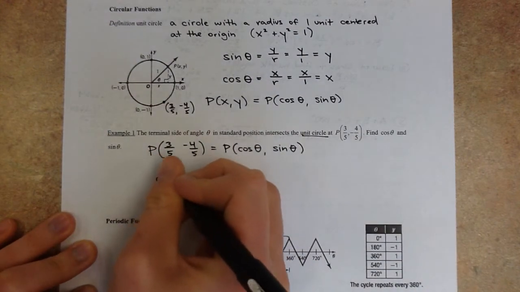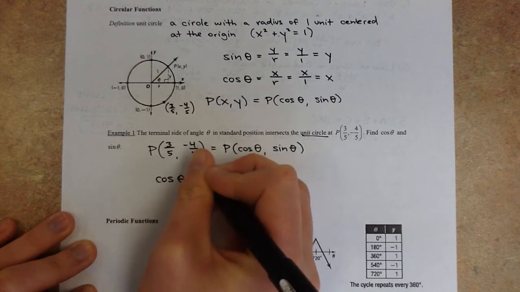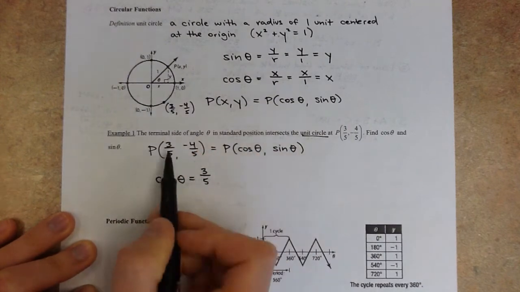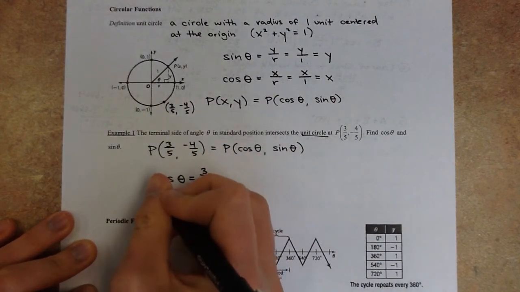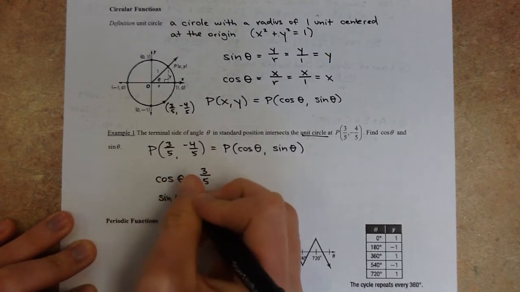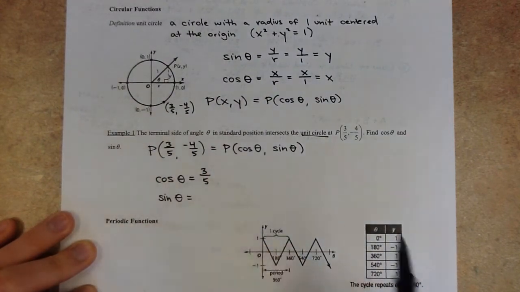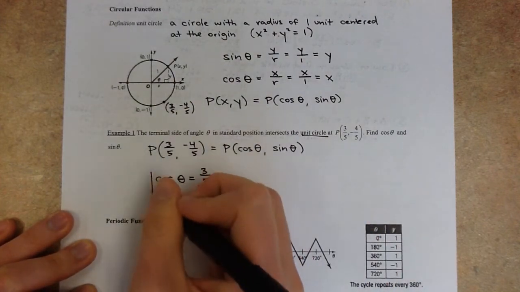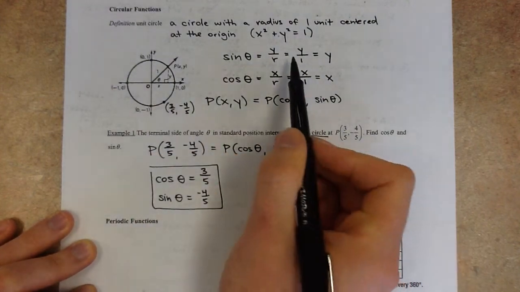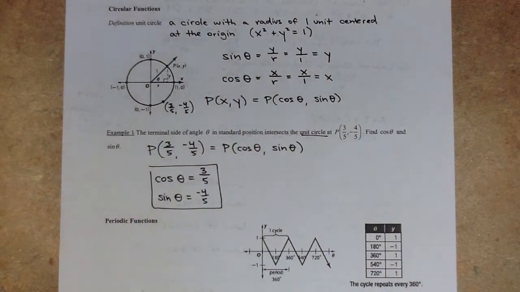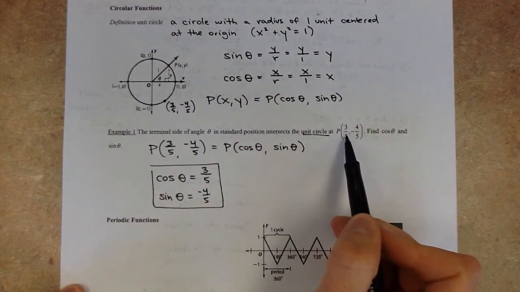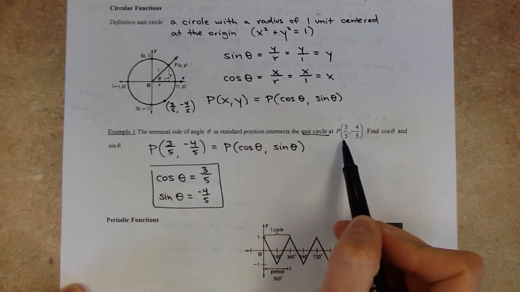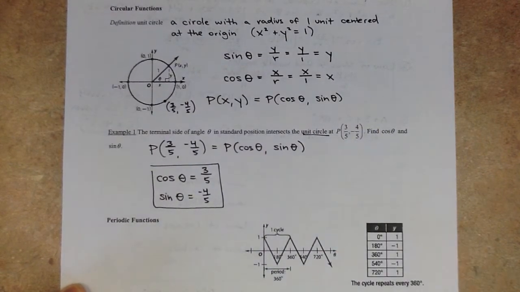Okay, so cosine of theta must just be equal to 3/5, which is the x value right here, and sine of our angle theta must just be equal to the y value, which is negative 4/5. Again, they're both technically divided by 1, because r is 1, and according to these formulas, you have to divide by r. So these are your values. Very straightforward. If they just give you a point on the unit circle, cosine of theta is the x value, sine of theta is the y value.